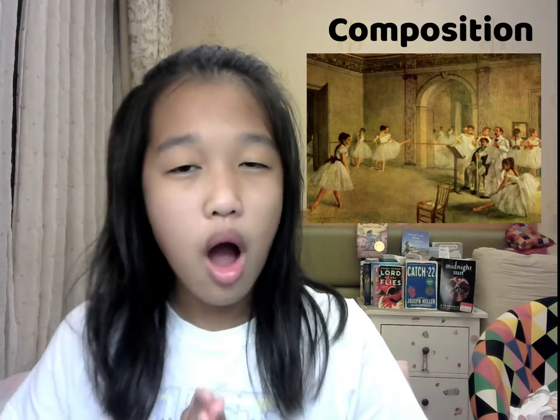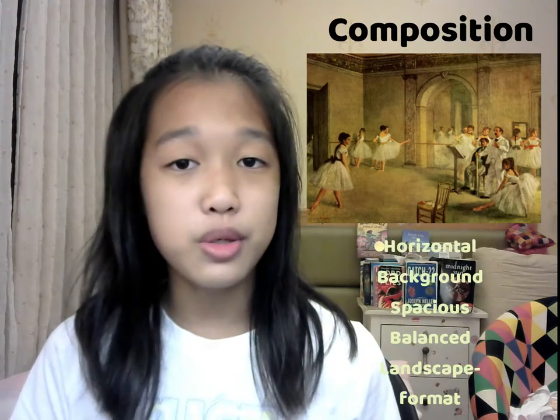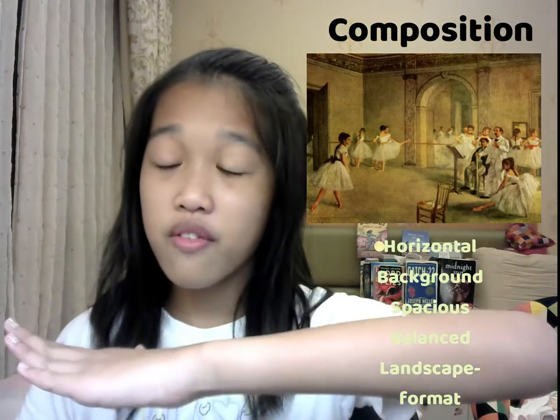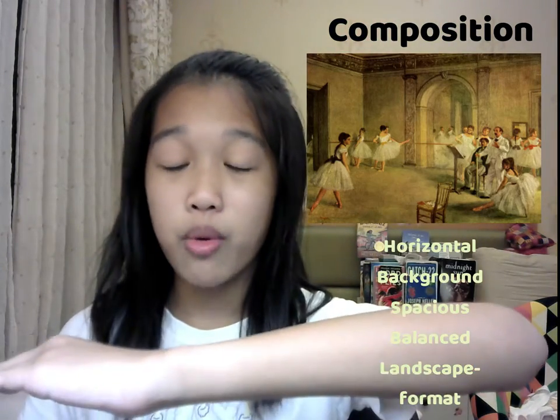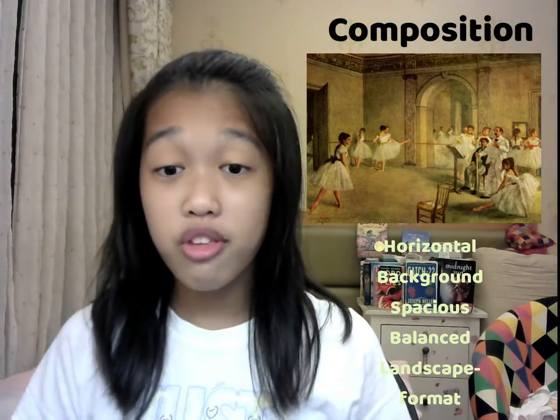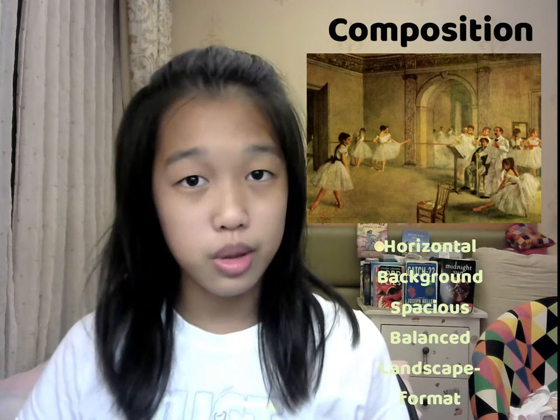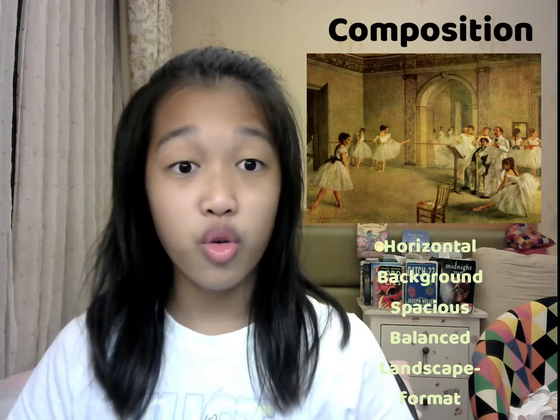So how can we describe the composition in this painting? So we can describe it as horizontal. Horizontal is the opposite of vertical. Vertical is portrait, and horizontal is landscape. So this painting is horizontal, and it is also background.